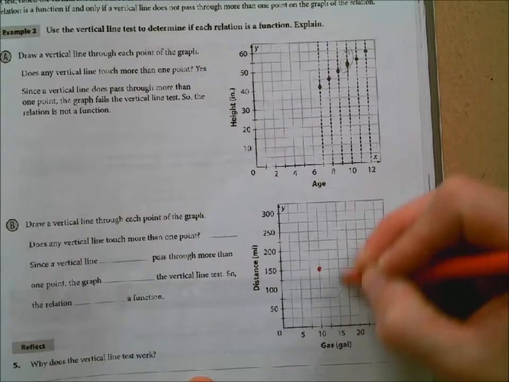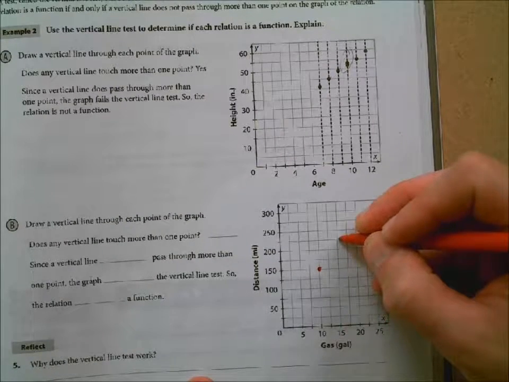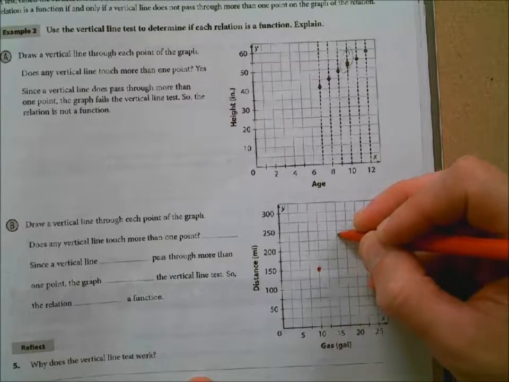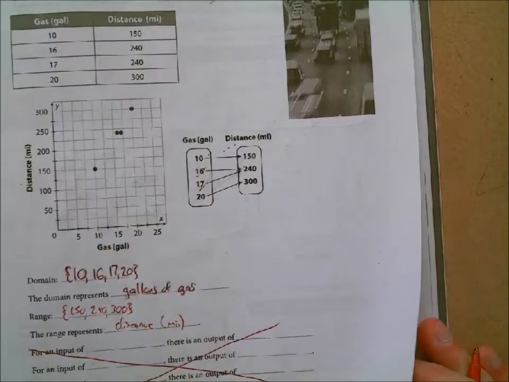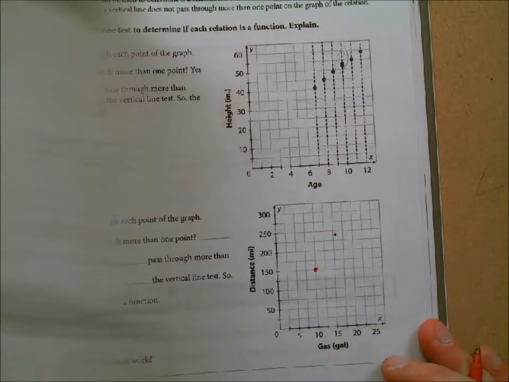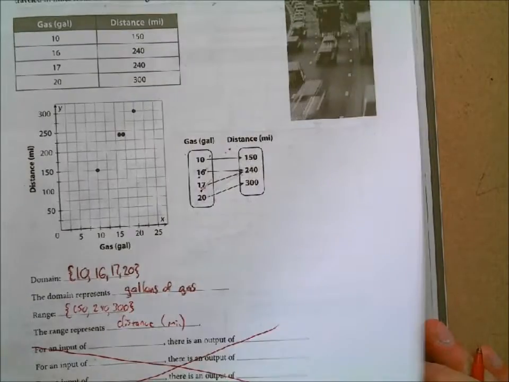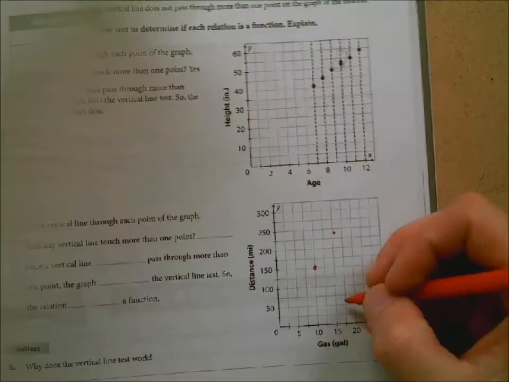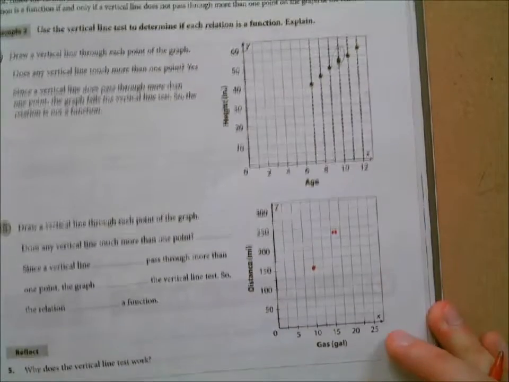So that's 225. So 240 would be like right there, I'll say. Actually, they already have them graphed for us over here, but all right, well, 17, 240. And then 2300.